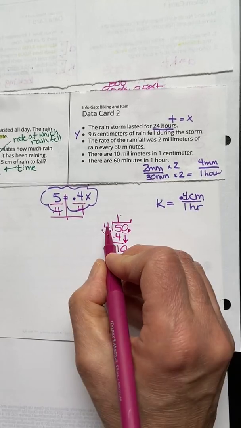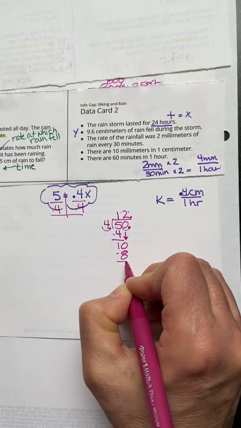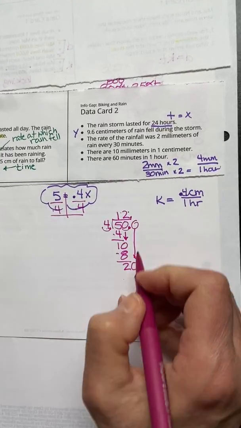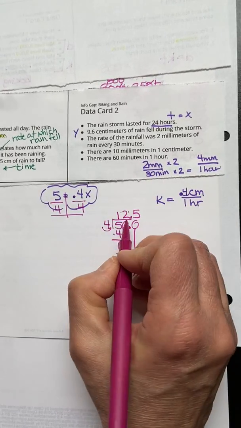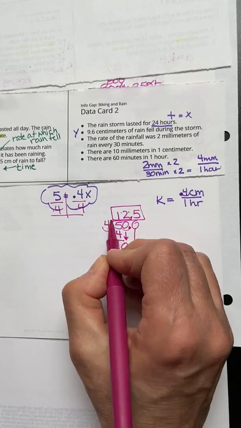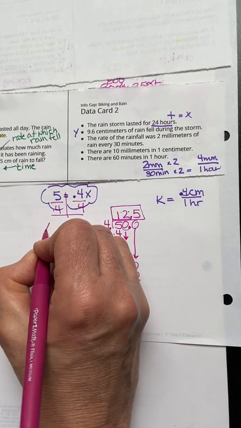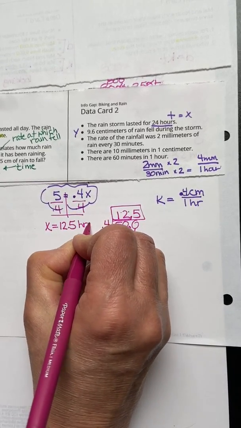Bring down my 0. 4 goes into 10 twice. 2 times 4 is 8. I'm going to have to add in 1 more 0. 4 goes into 20 5 times. 5 times 4 is 20. So it fell for 12.5 hours. So my answer to this one is x, or my time, is equal to 12.5 hours.